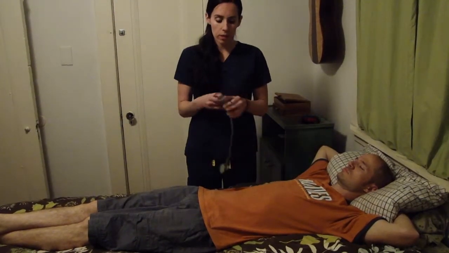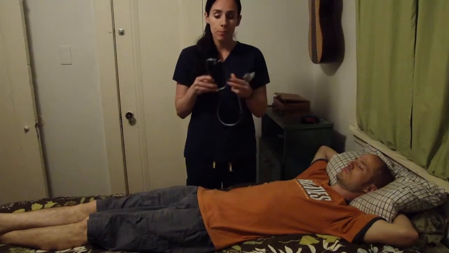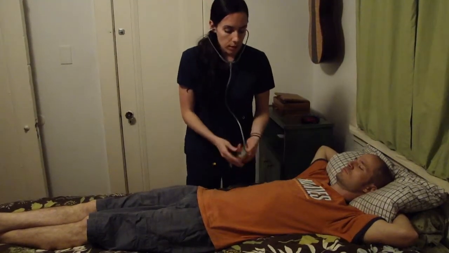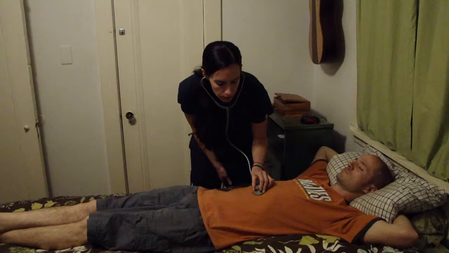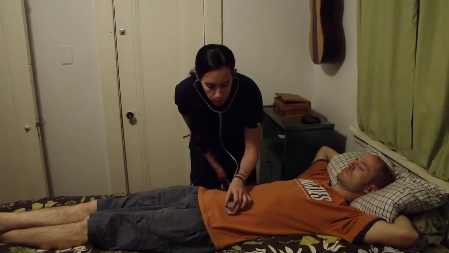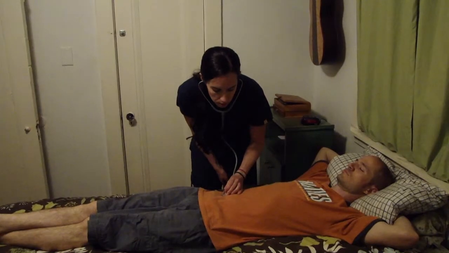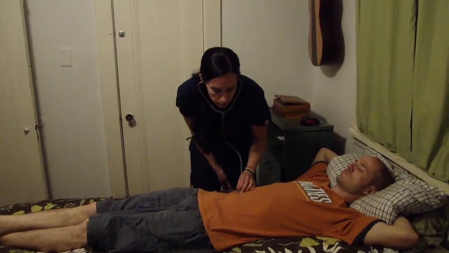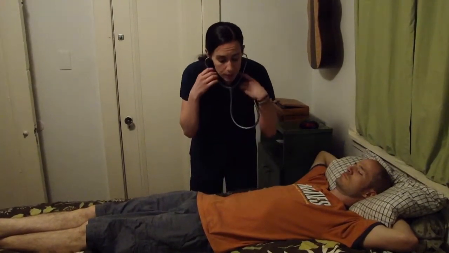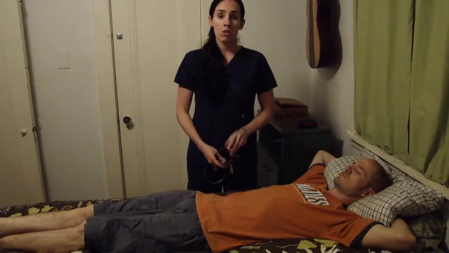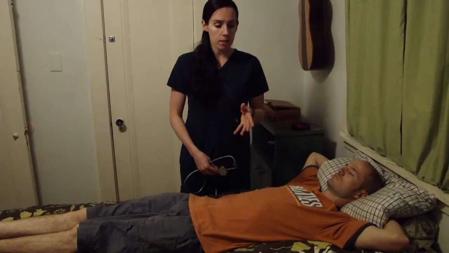With our stethoscope, we're going to listen with the diaphragm. We're going to listen over the epigastric area, as well as all four of the abdominal quadrants. We want to listen for normal bowel sounds. Normal bowel sounds sound like clicks or gurgles. There's usually 5 to 34 per minute.